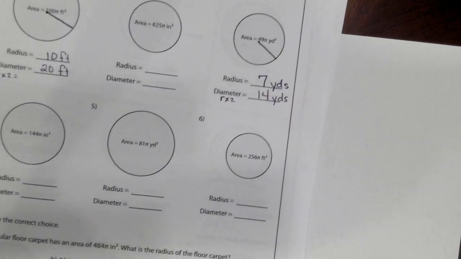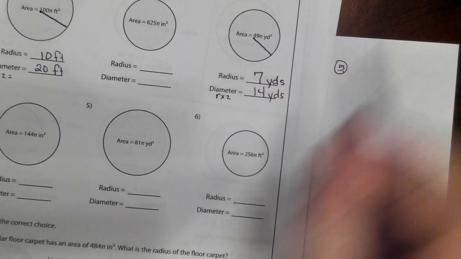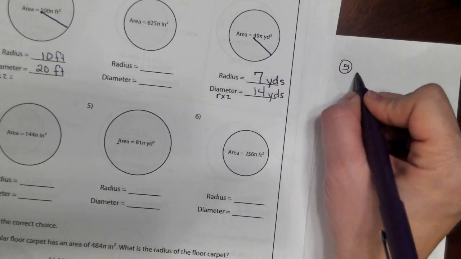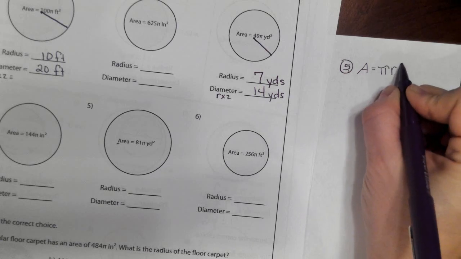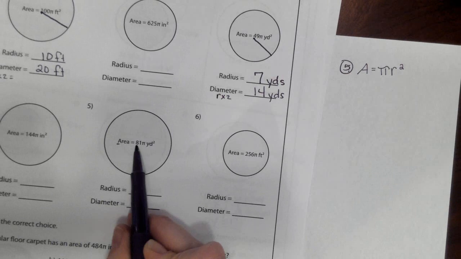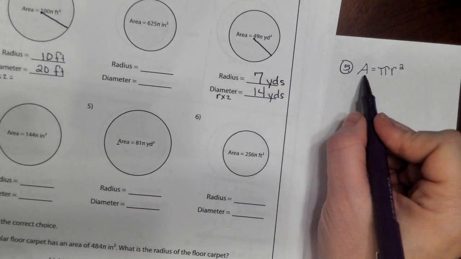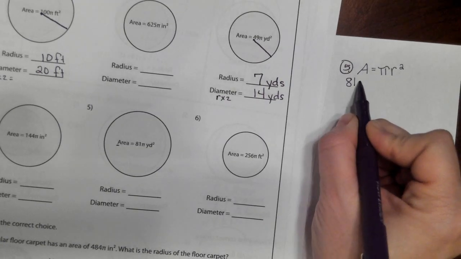Okay, looking at problem number 5. Again, they have area. So area is pi times radius squared. Substitute what we know. Our area is 81 pi. So we want to put under the A the 81 and the pi.